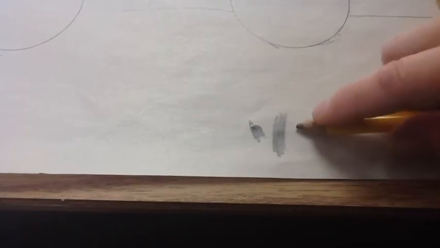If I press medium, I get something that's a little lighter than that one. If I press not as heavy or strongly with my finger, I'll get something that's a little lighter from that. And if I don't put hardly any pressure on it, I get a very light value or shadow.